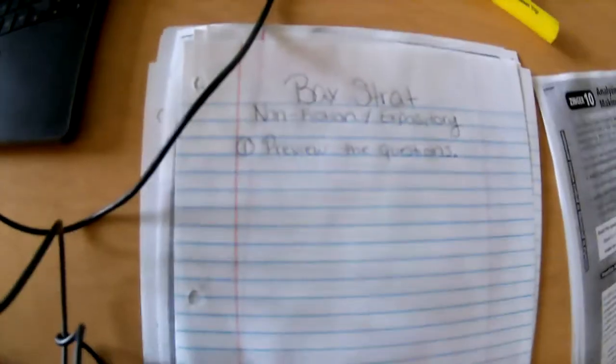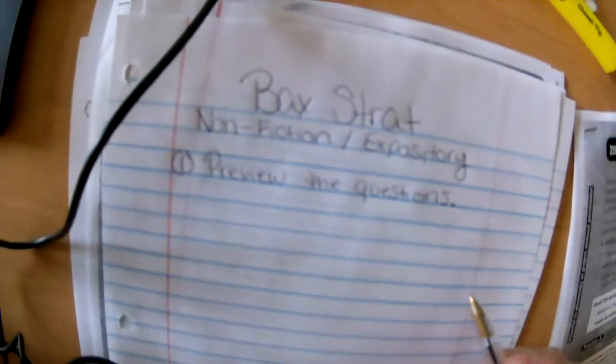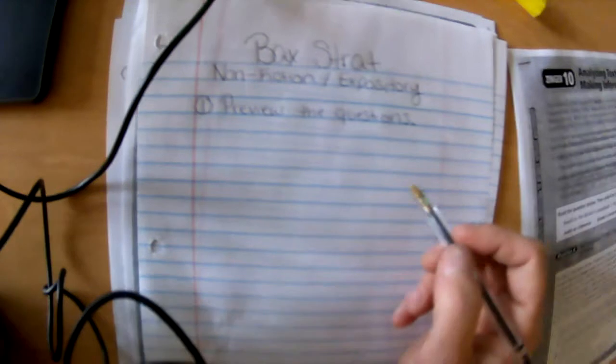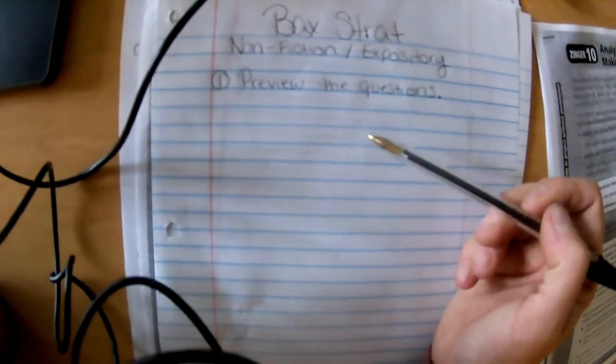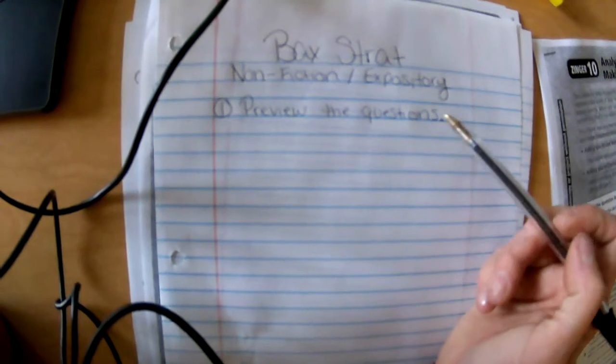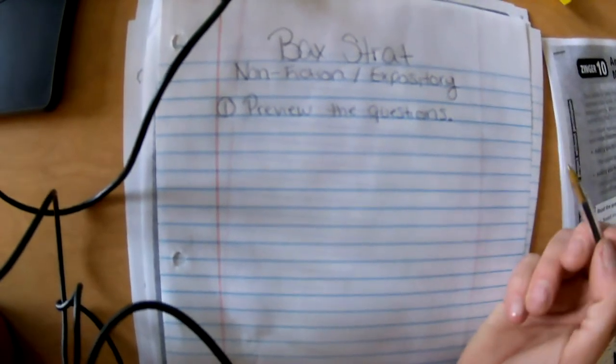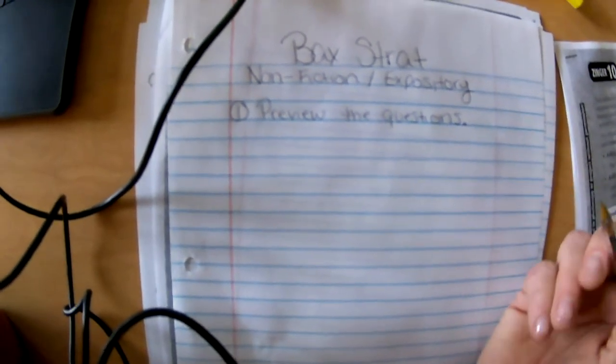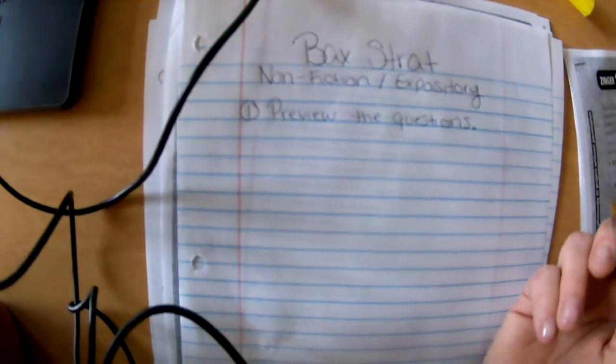Yes, I would love for you to do it for every single paragraph so you understand. I don't know why it's not auto-focusing, but I will take pictures of these notes and also put them in Google Classroom. What I'm going to teach you is something I would love for you to do for every single paragraph you read. However, that's not realistic, okay?